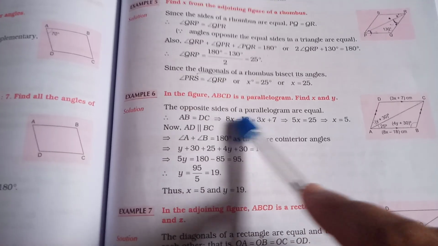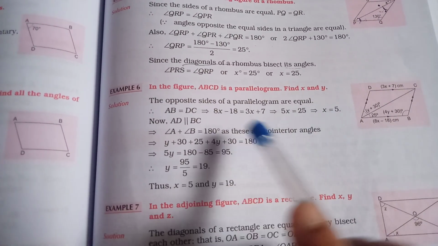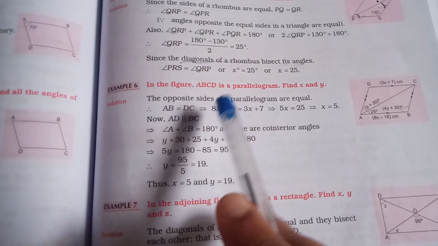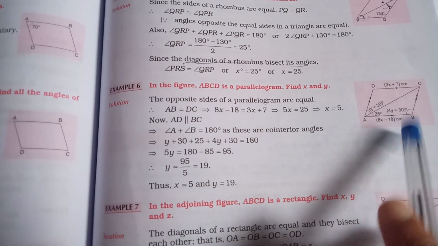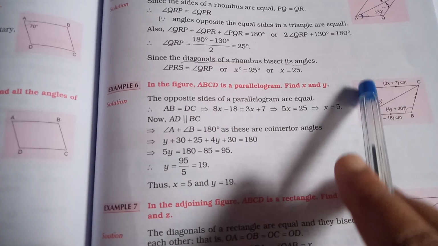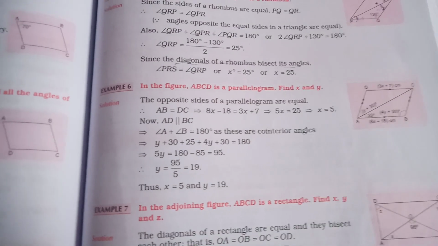Now next is, in the figure ABCD is a parallelogram again. Find x and y. Remember the property, opposite sides of a parallelogram are equal. Means this side is equal to this. So AB is equal to CD and AD is equal to BC. And we have to find the values of x and y.